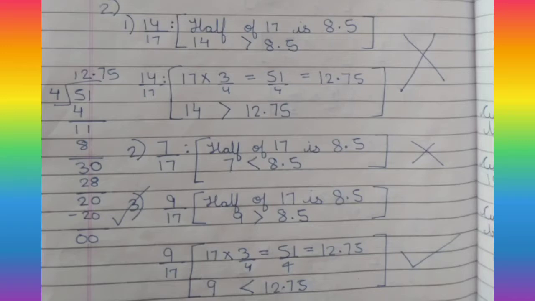So 17 into 3 by 4th is 51 by 4. If we divide it completely, we will get 12.75, and 14, it is greater than 12.75. So this whole fraction, 14 by 17, it is greater than 3 by 4. But this can't be our answer because we want it greater than half but smaller than 3 by 4. Now our second option, 7 by 17. Half of 17 is 8.5. 7 is smaller than 8.5. So this whole fraction, 7 by 17, it is smaller than half. So this of course can't be the answer.